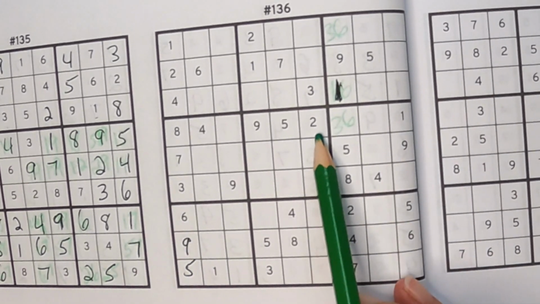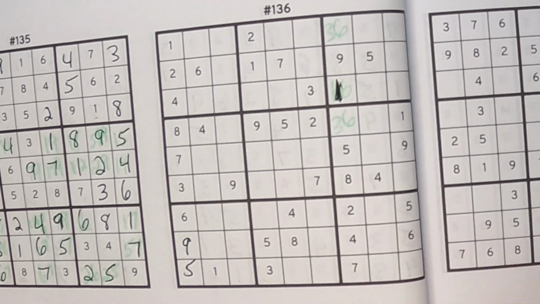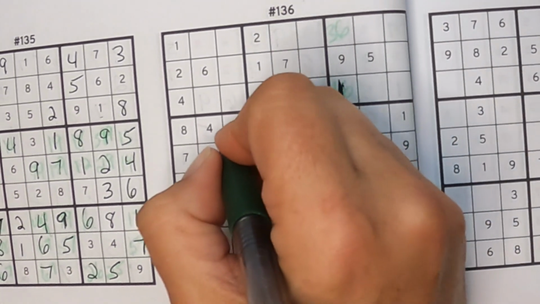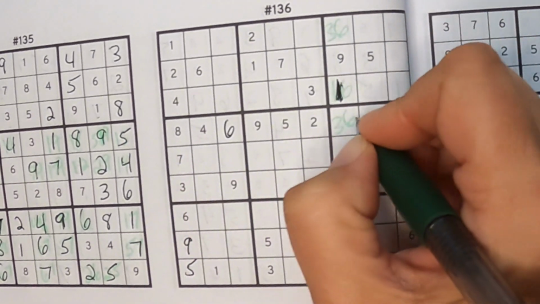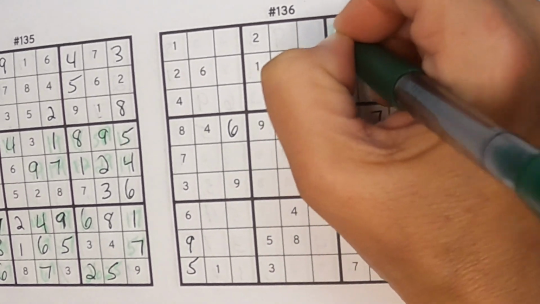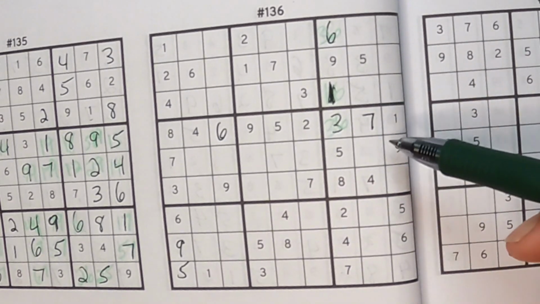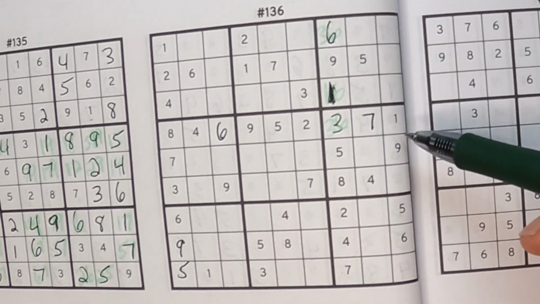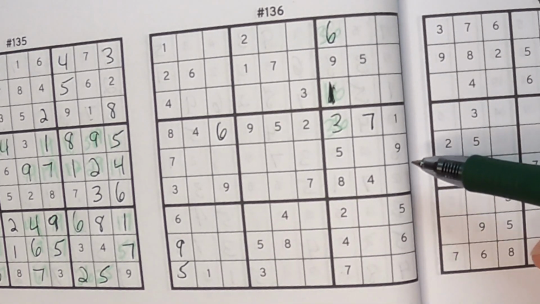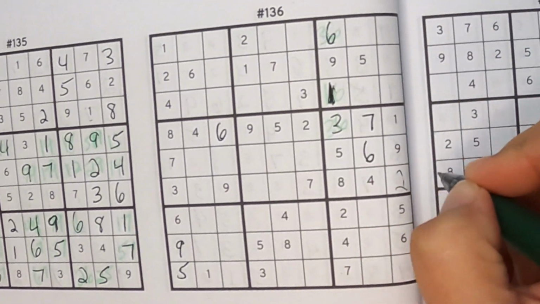If we look at this row, we're missing 3, 6, and 7. We've got a 3 and 7 covering this box, so that makes this our 6. That 3 makes this our 6. For this box now, we're missing 2 and 6. We've got a 6 here, so 2, 6.